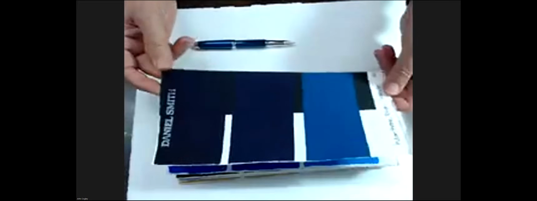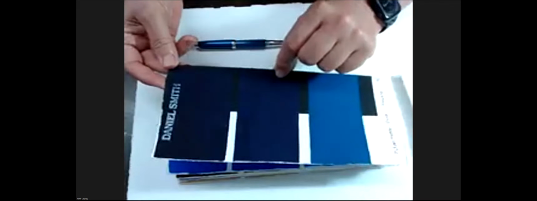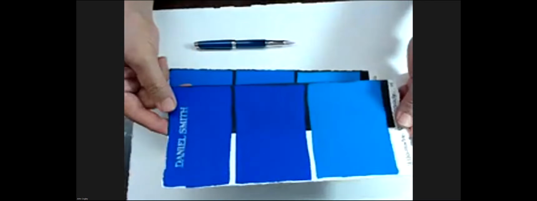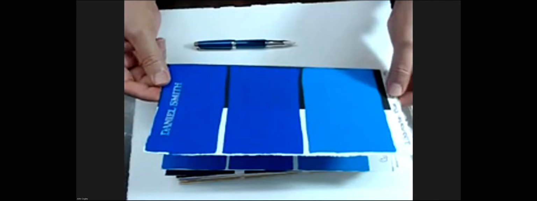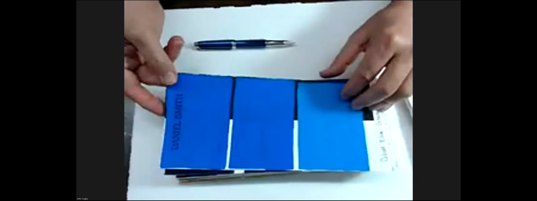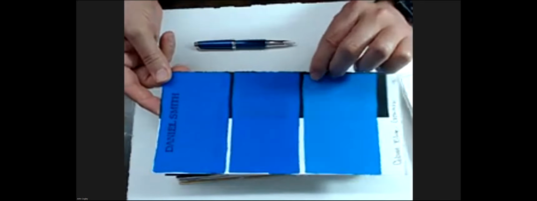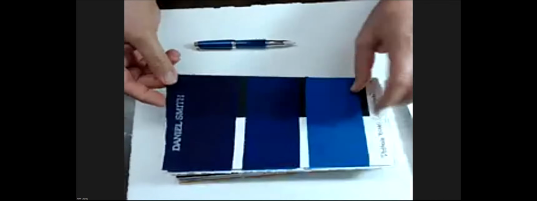This is Indanthrone blue. You can kind of see it in here. Can you see it on the screen? A little bit hard to see on the screen. Not bad though. Ultramarine blue. Still my favorite color. It's just beautiful. Carbazole, this is cobalt blue. This is phthalo blue green shade.